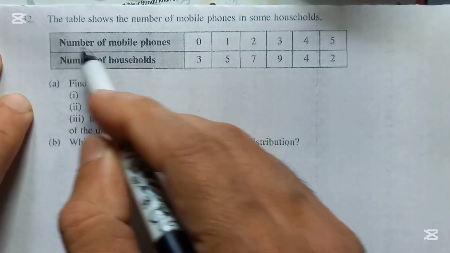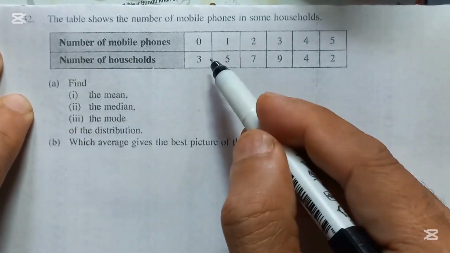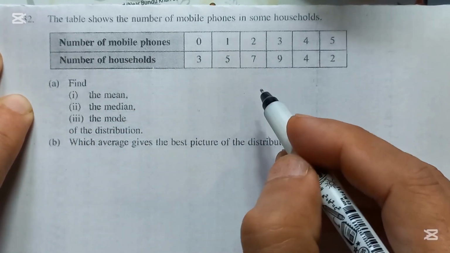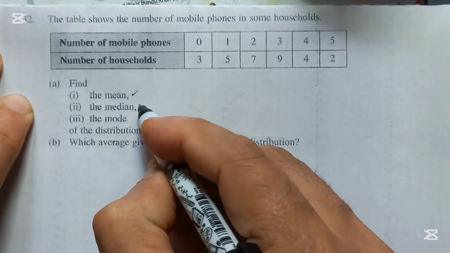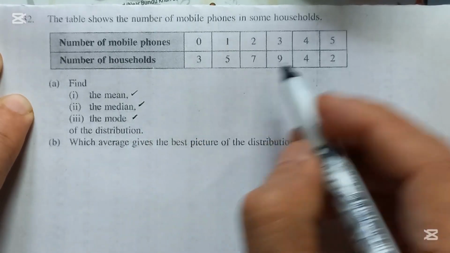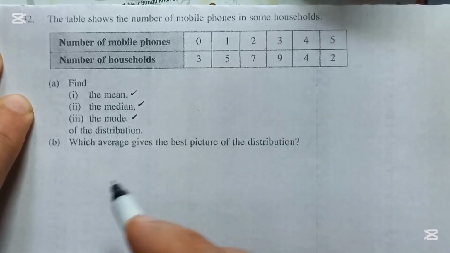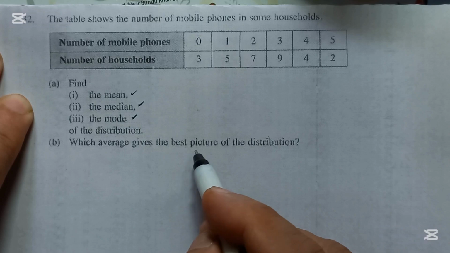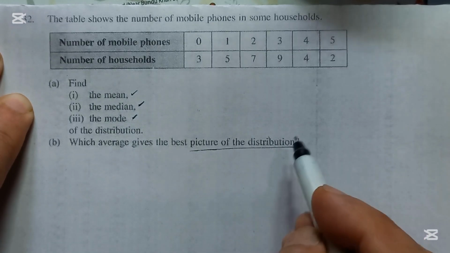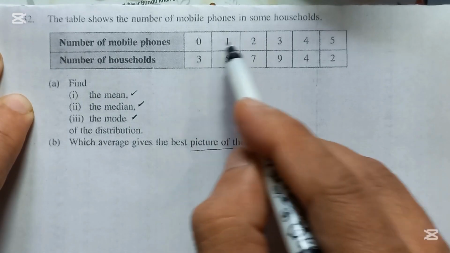Question number 32. In the statement, our data is given, that is values and frequencies are given, and we have learned the method to find the mean, median and mode of this kind of data. You will find the values. Now the b part is something different: which average gives the best picture of the distribution? So look at the data, there are no extreme values.